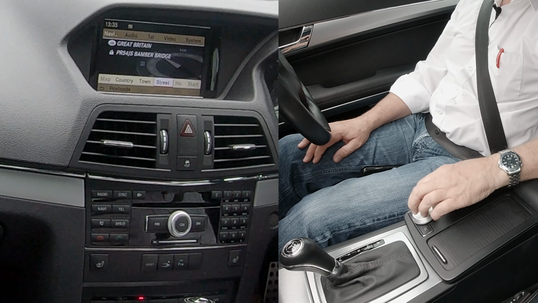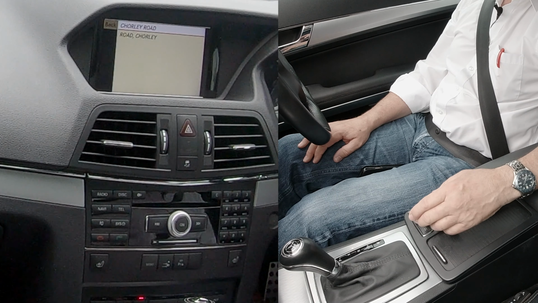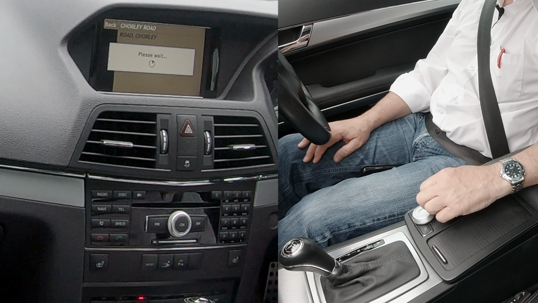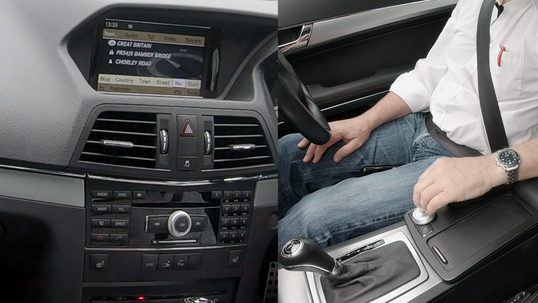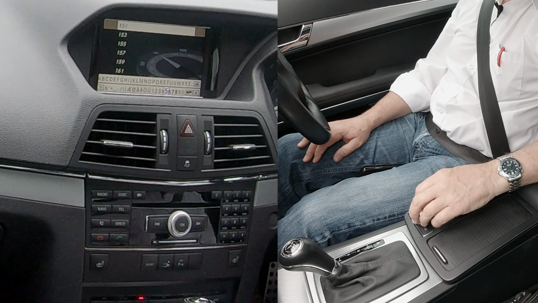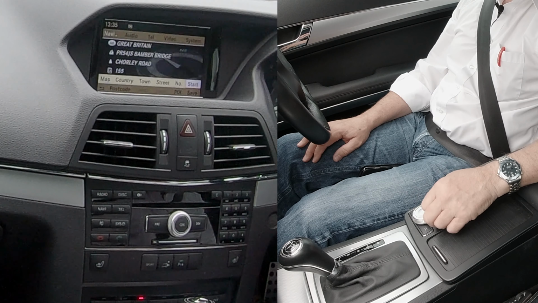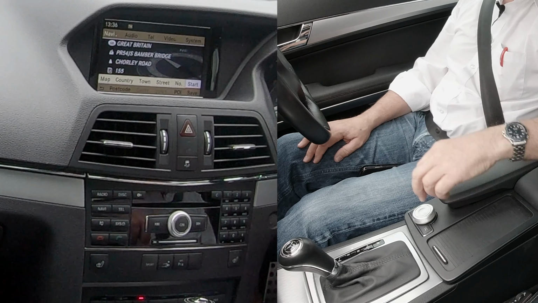Now you've got street here, which we'll go to street. It's Chorley Road. There you go, Road Chorley, Chorley Road. So select Chorley Road, and then a number. We're at the garage. It's not really a number, so I'll just select the first one, 155. Yeah, select, and then it's defaulted to start.